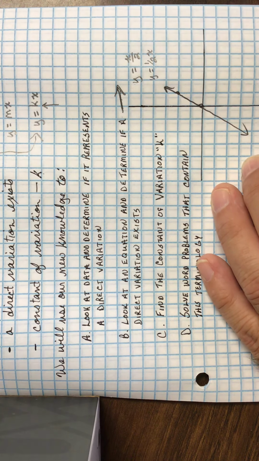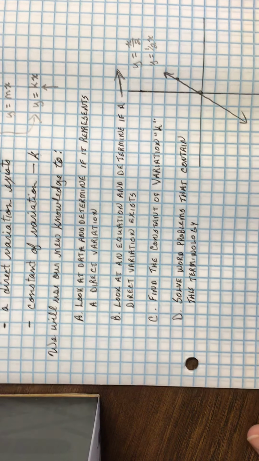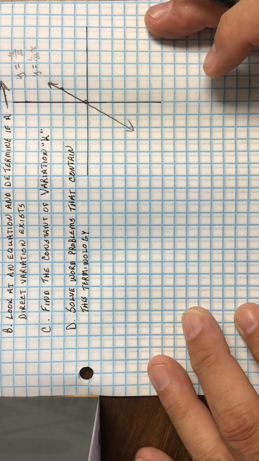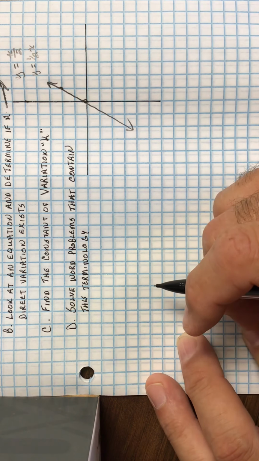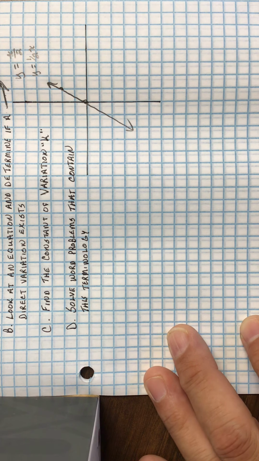Not a huge deal. It's very important that we understand the terminology, but what kind of problems you're going to do, I think you'll find they're going to be pretty easy. If you look at example 1 in your book, it says identifying direct variation from a table. It says for each function, determine whether y varies directly with x. If so, find the constant of variation and write the equation. How are we going to do that?